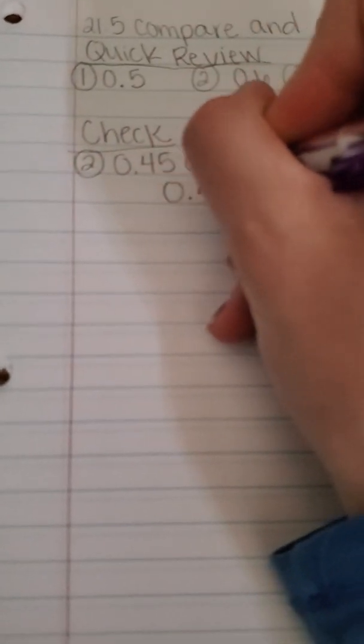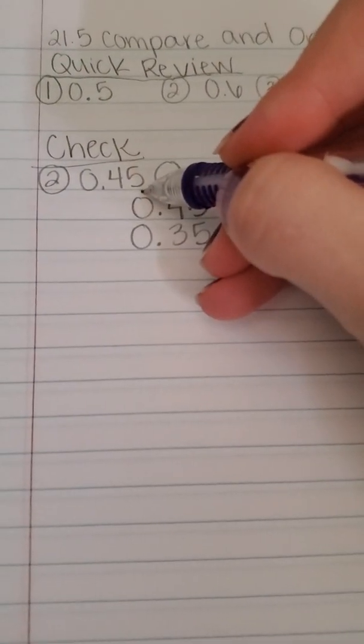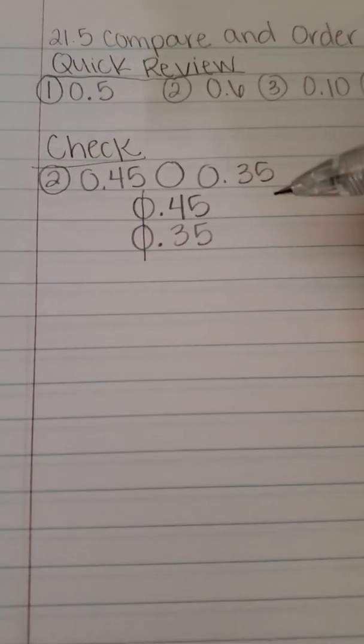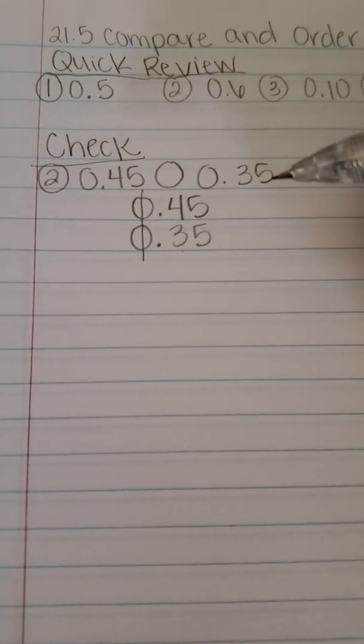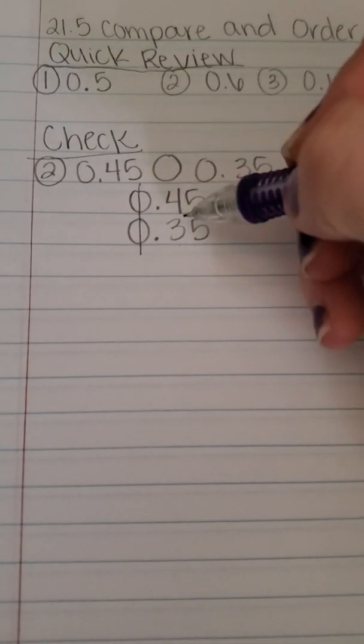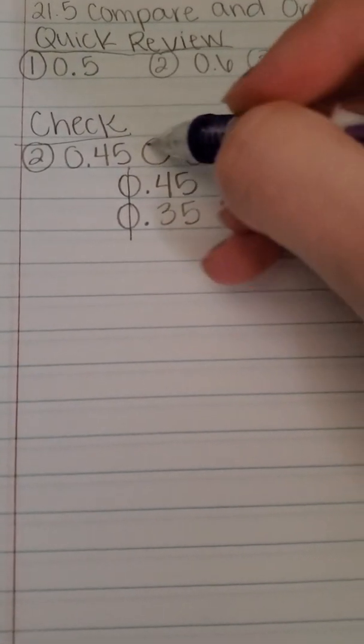So we will put the first decimal number, and lining up our decimals, we'll put the second decimal number. And then let's compare, starting with our greatest place value all the way to the left, with our ones. They're both zeros, so since those are the same, we are done with those. Now we have a 4 and a 3. Which one is bigger? The 4. So this number, 45 hundredths, is greater than 35 hundredths.